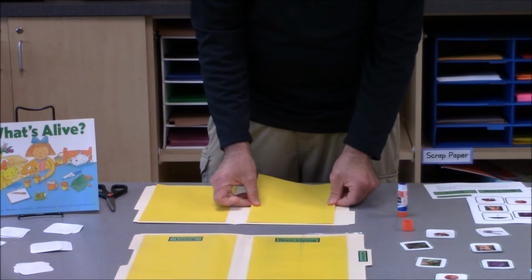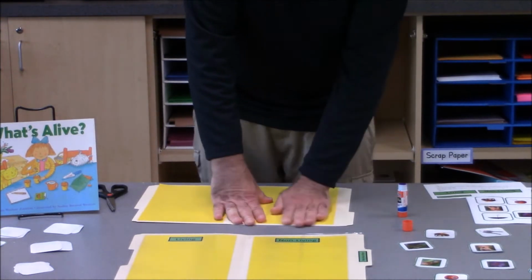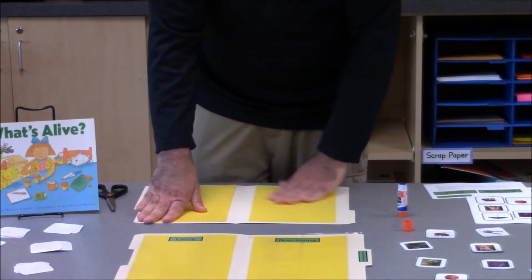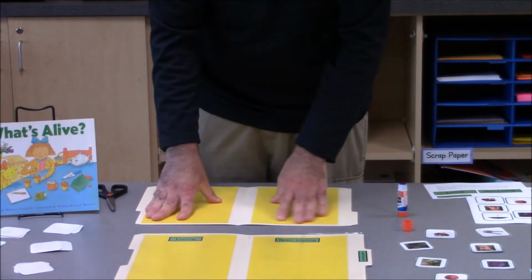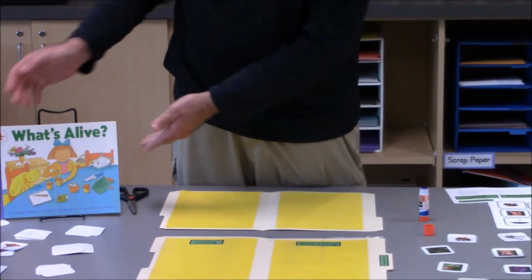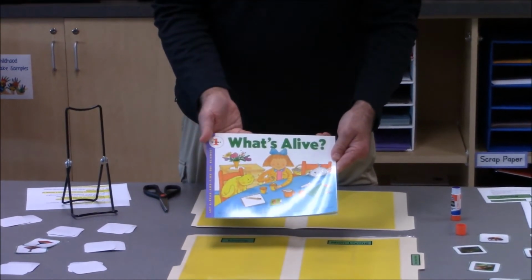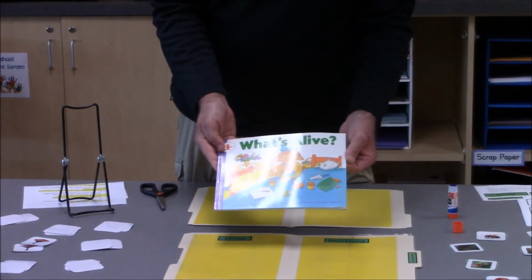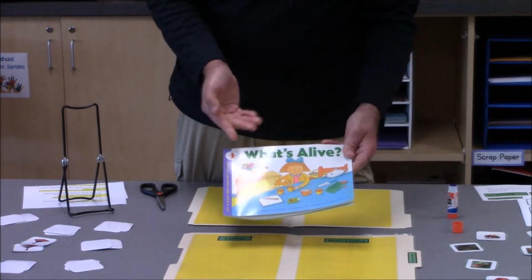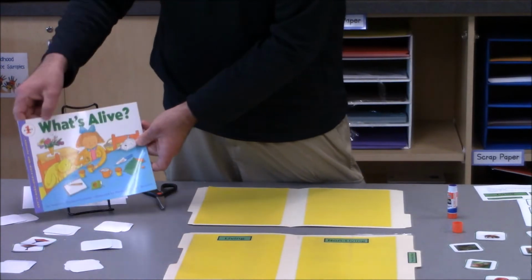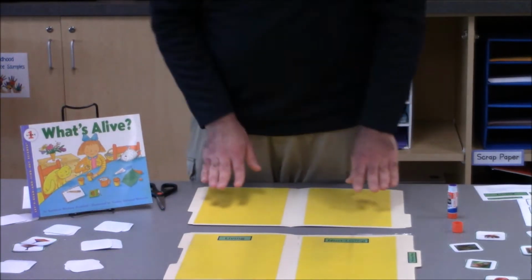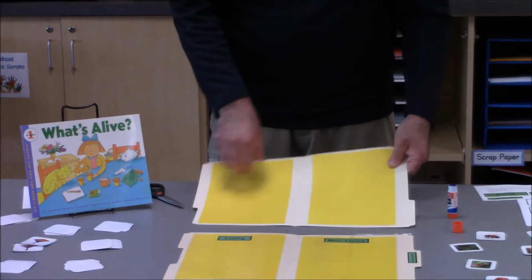File folders are great because whatever skill a teacher or parent wants to work on, you could do numbers, counting. I have a nice Spanish color activity I'm going to show you. But since we're talking about science and using this book, it's always good to use a certain story you want to do an extension activity with. So I thought this was great. This is What's Alive. You could borrow this from the LRC. Okay, so I glued our workspace in.